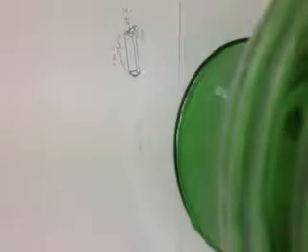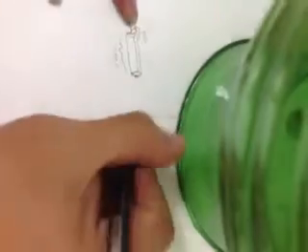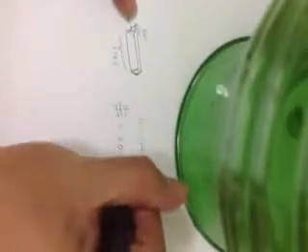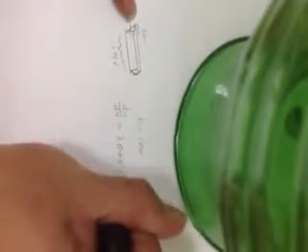So as the water level rises, they want to know how fast the water level is rising when the water is 1 foot deep, and it is filled with water at a rate of 20 feet cubed per minute. So we know that dV/dt is 20 feet cubed per minute.